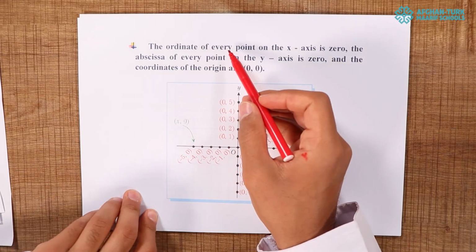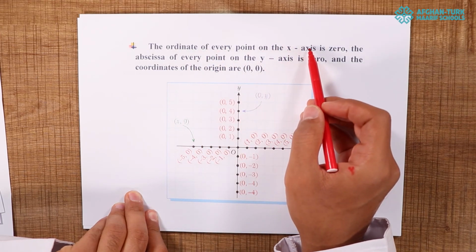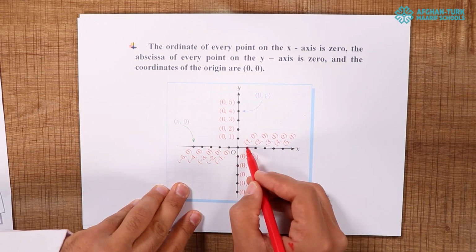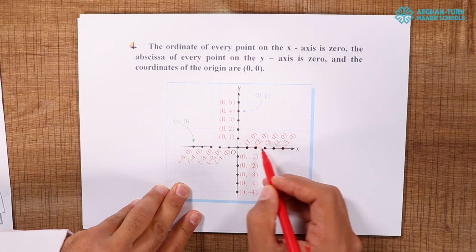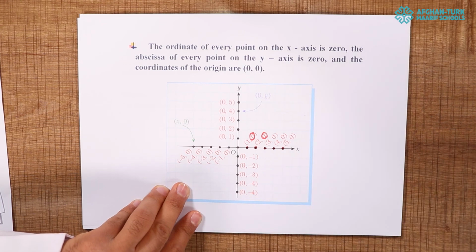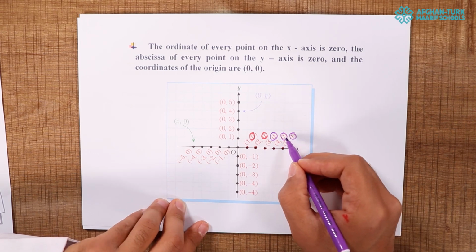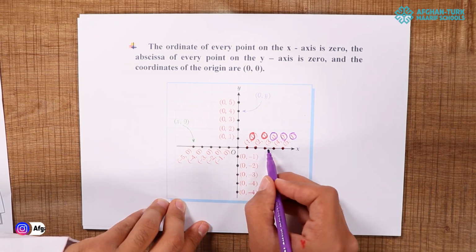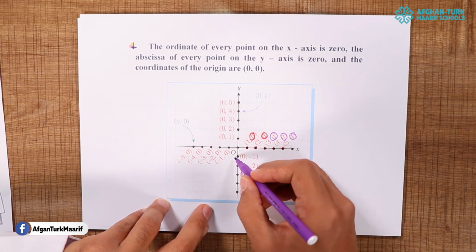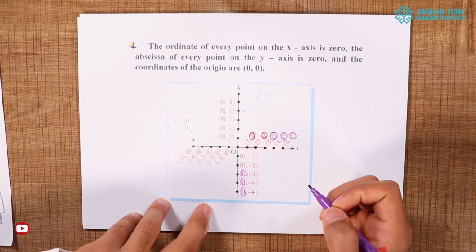The ordinate of every point on the x-axis, it means the value of y on the x-axis, is 0. Look, this is the x-axis. If we plot a point here, we don't have any ordinate; the y is always 0. As you see, the y coordinates are 0. Why? Because the point is on the x-axis. And also on the y-axis, as you see, the x's are 0. Why? Because the point is just on the y-axis.